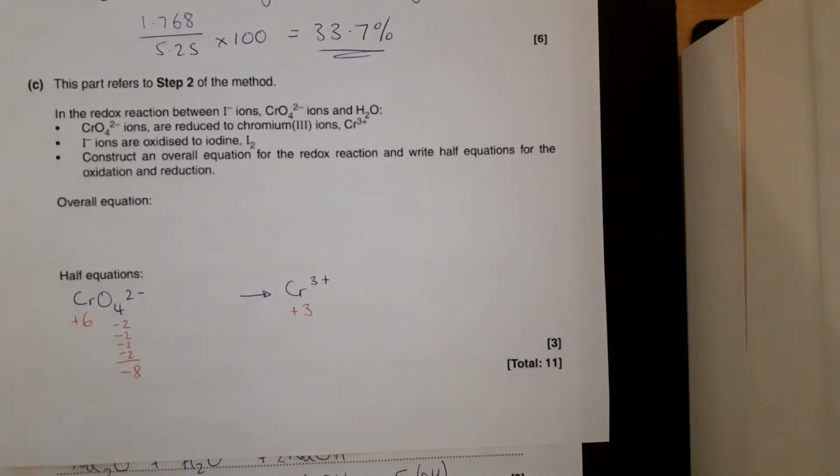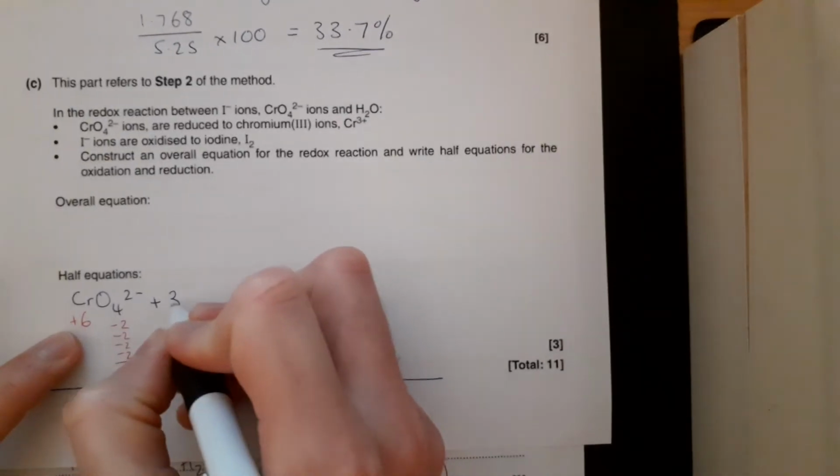Let me just make sure I've got a space here for the second half equation. Right, so if chromium's going from +6 to +3, then it's being reduced, like it says, so that's good. If it's reduction, it's gaining electrons, so we're going to add the electrons here. And if it's +6 to +3, it must be 3 electrons, right?